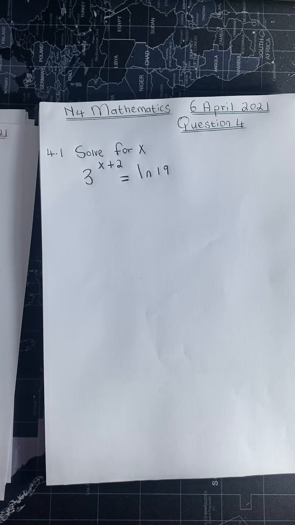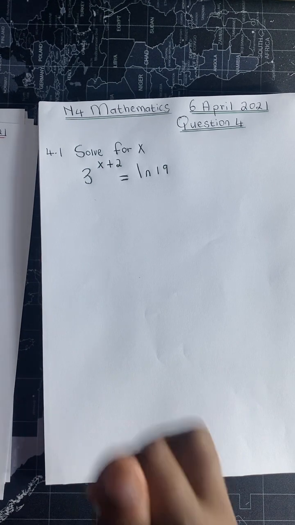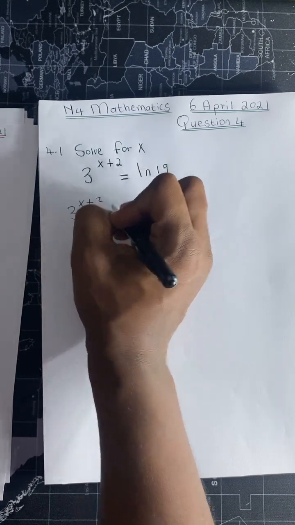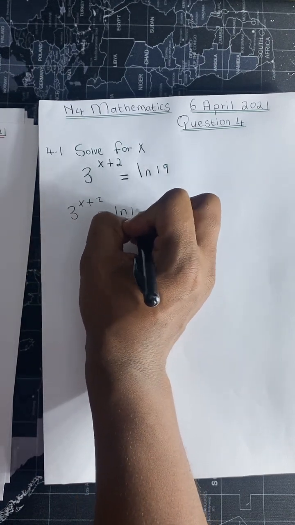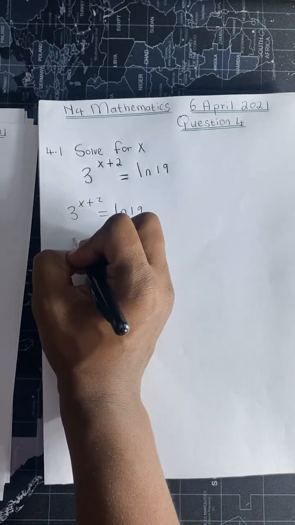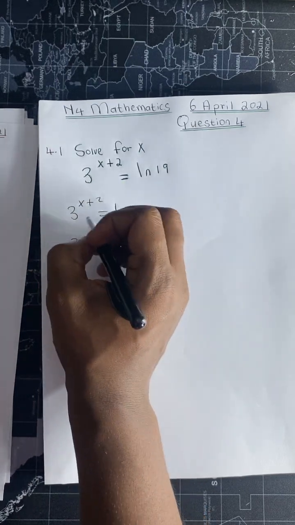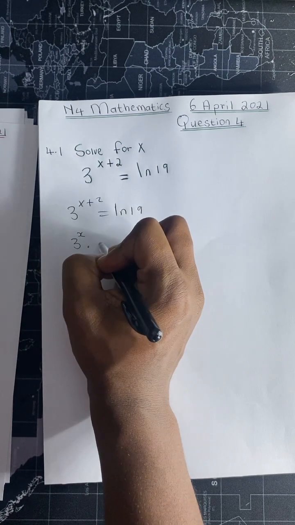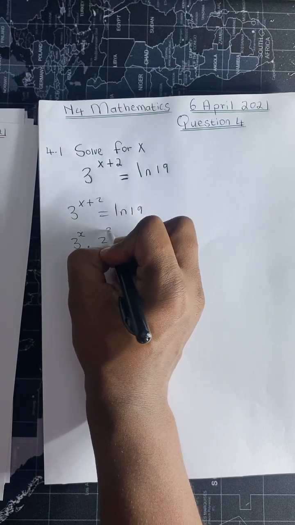Question 4.1, we have to solve for x and we are given 3 raised to the power x plus 2 is equal to ln of 19. So we have 3 raised to the power x plus 2 is equal to ln of 19. We break down the 3 raised to the power x plus 2 and write it as 3 raised to the power x multiplied by 3 raised to the power 2.